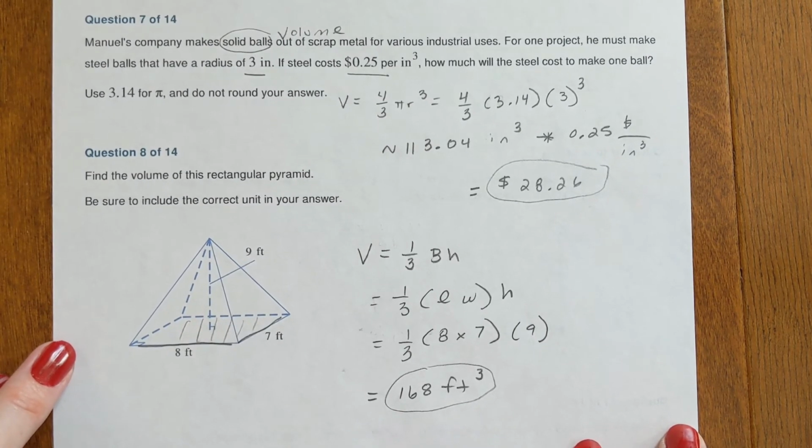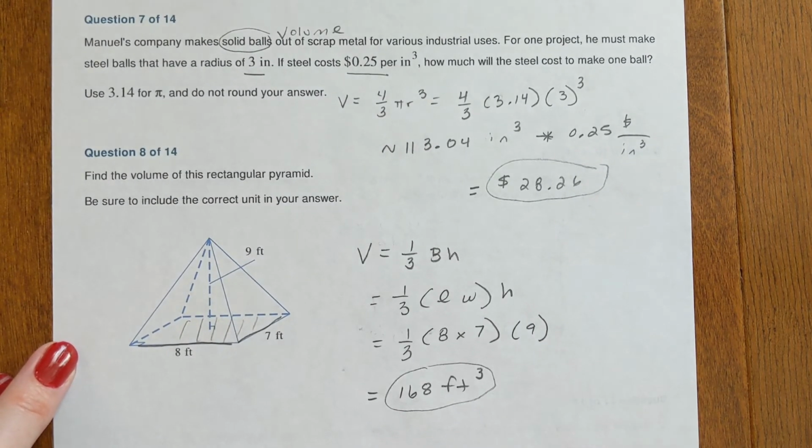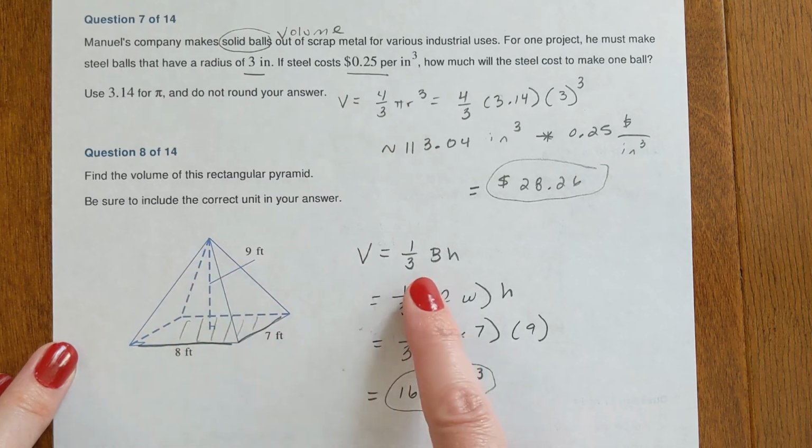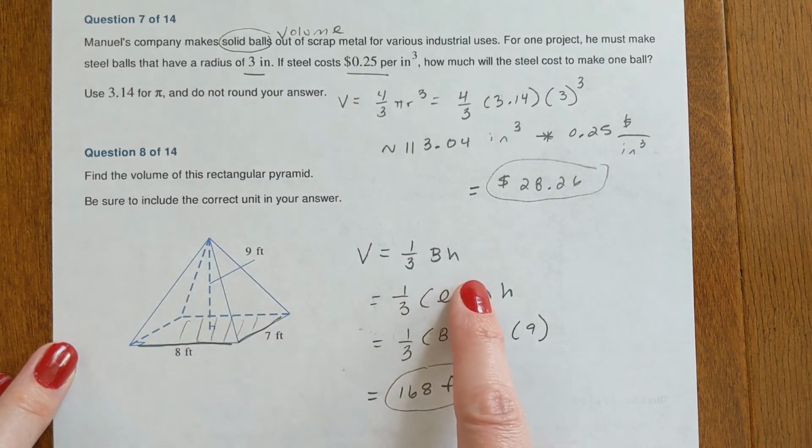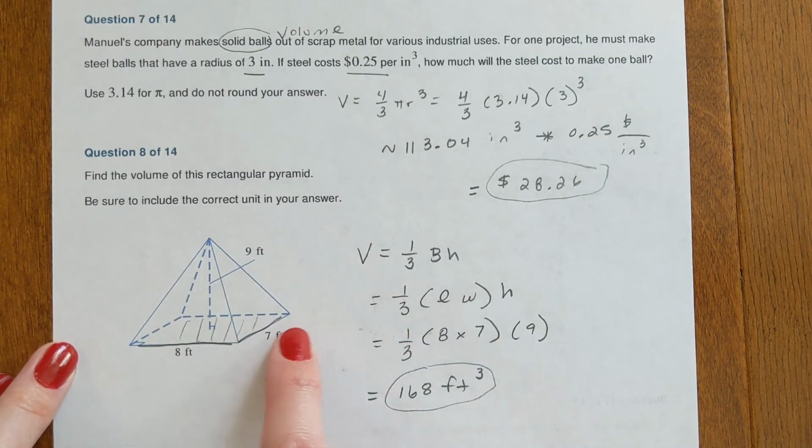On number 7, it's a pyramid. So again, it's coming to a point. So 1/3 the area of the base times the height. The base is 8 by 7. The height is 9. And so we get 168 feet cubed.